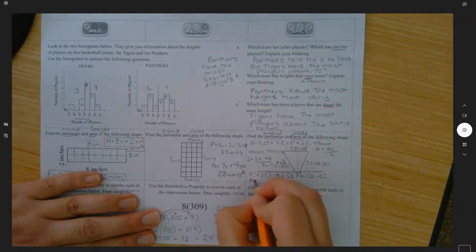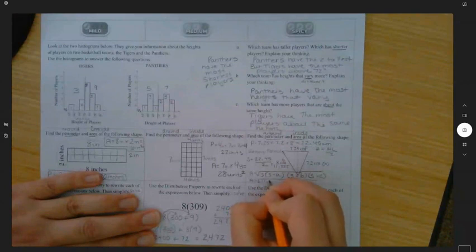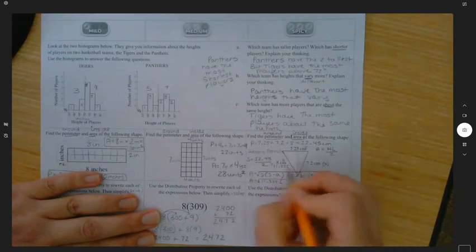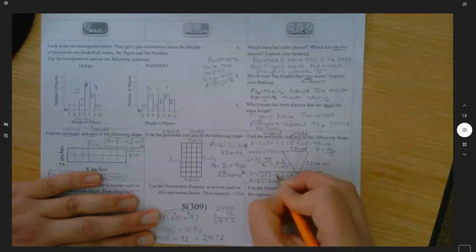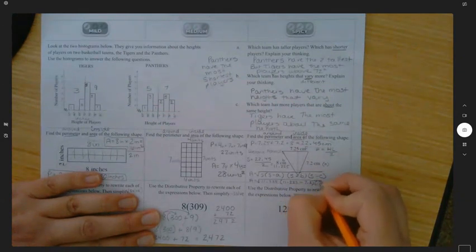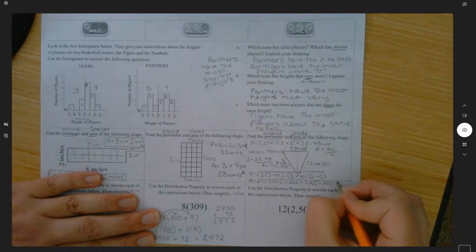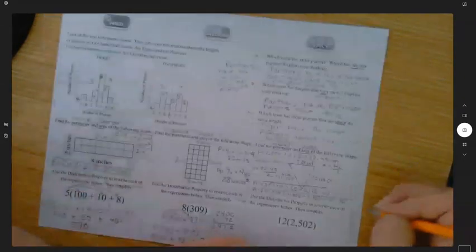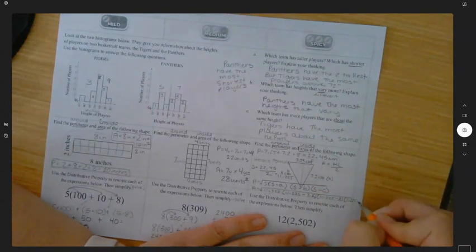We're going to say area is the square root of 11.225 multiplied by 11.225 minus A, which is 7.2, multiplied by S, which is 11.225, minus B, which is 8, multiplied by 11.225 minus C, which is 7.25.